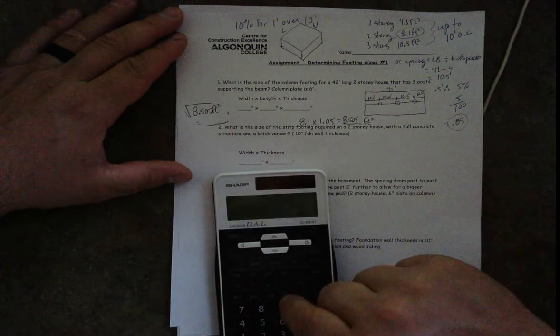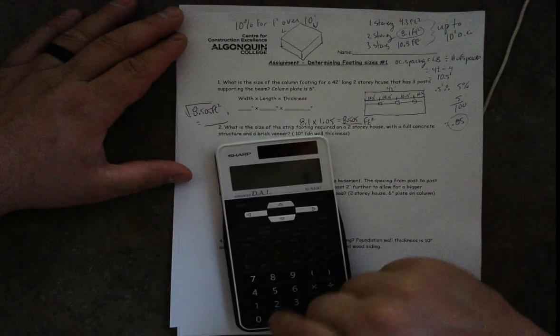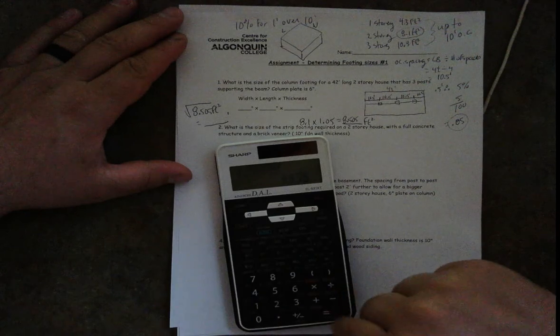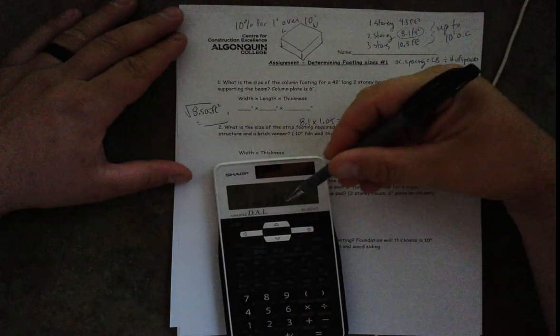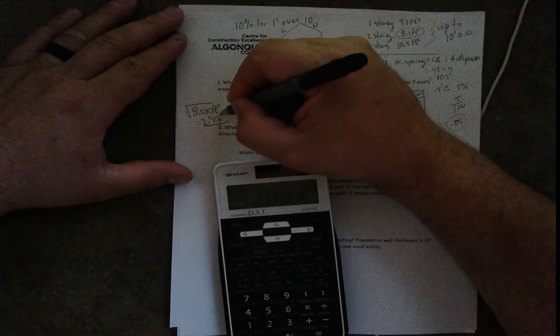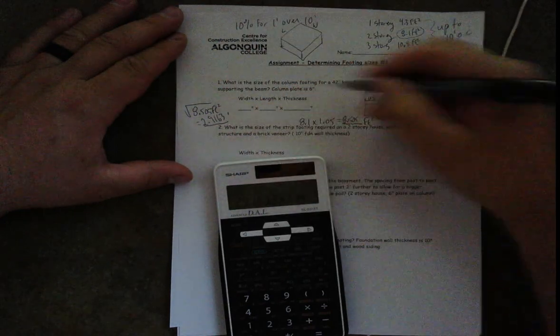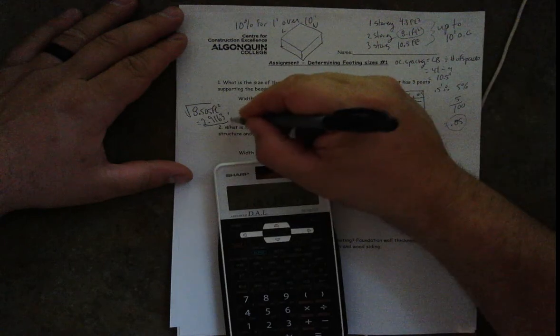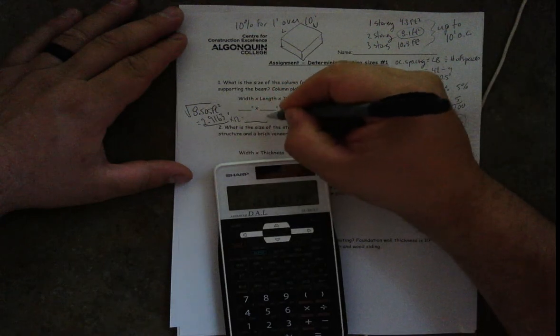So if I square root 8.505, I end up with a number there in feet, so 2.9163 feet. I want to put that in inches so I can actually work with it, so I'm going to multiply it by 12, which then puts it into inches.